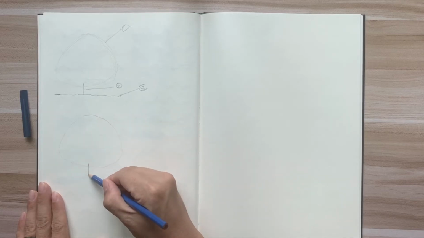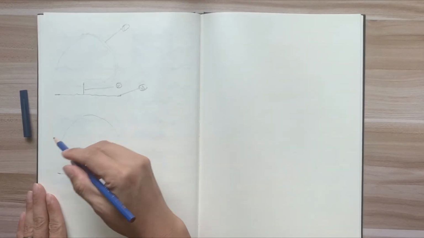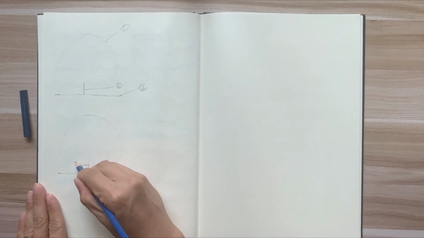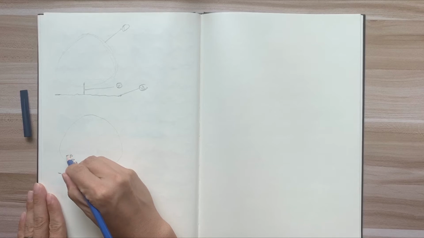After we are familiar with the three elements, we start to draw the tree form by following the bun's outline. Try not to exceed it. Draw in and out.